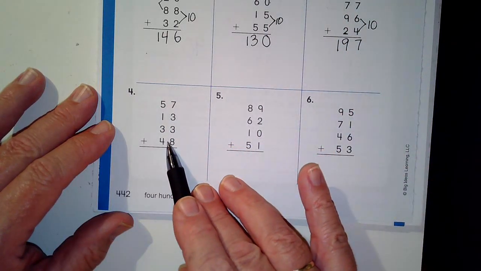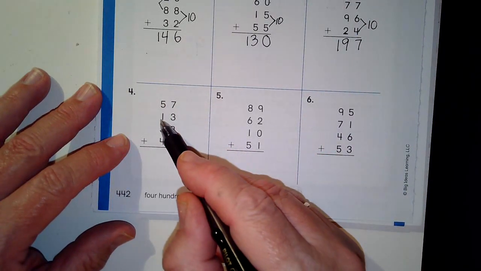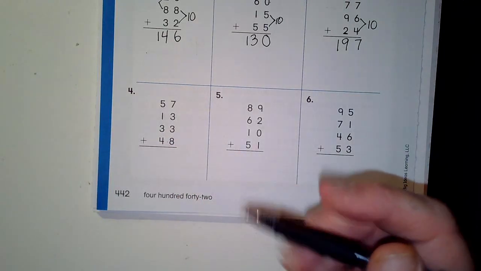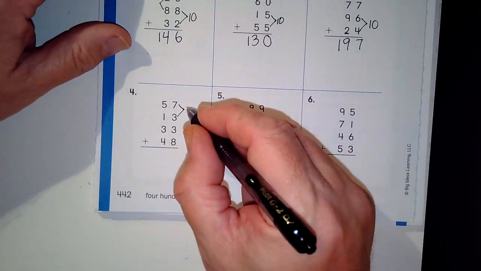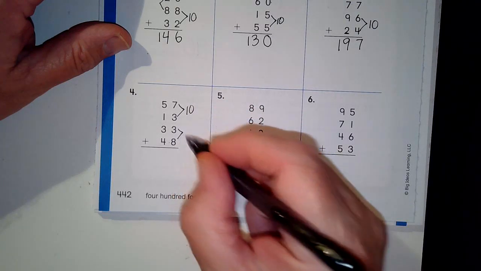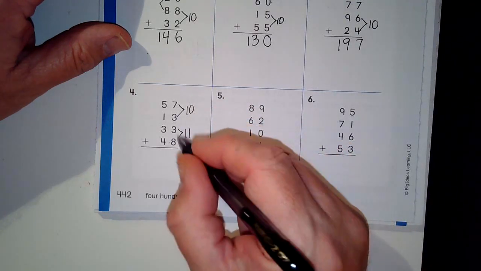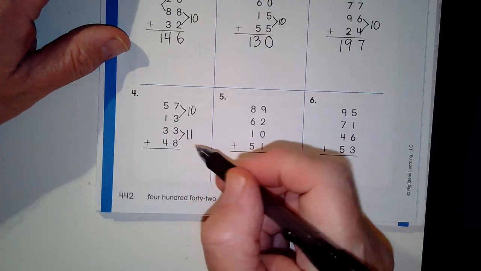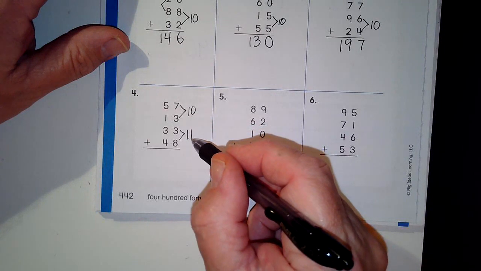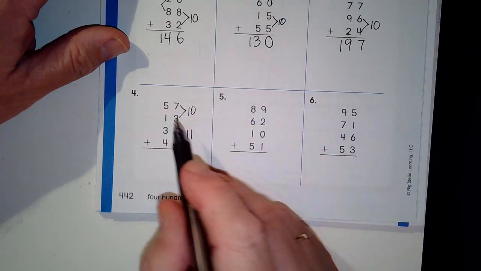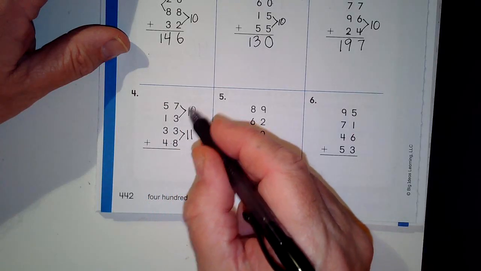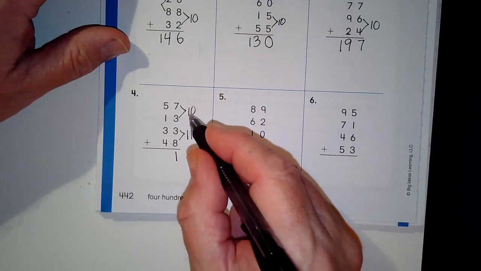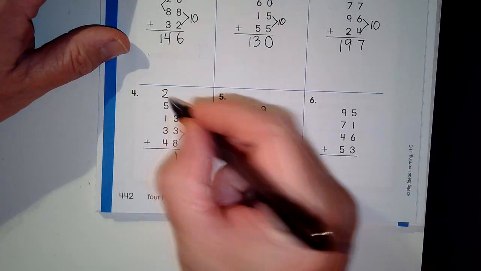Oh, and see, these were 3 two-digit numbers. Now I have 1, 2, 3, 4 two-digit numbers. 57 plus 13 plus 33 plus 48. Let's see if we have any compatible numbers here. I have 7 plus 3 makes a 10. 8 plus 3 makes 11. That's one more than 10, right? 8 plus 2 makes a 10 plus 1 more. So I have 10 plus 11. When I'm adding these numbers, I can count all the way up, or I can add up all of this, and my ones are going to be 1. And my 10s, I have 1 10 here and 1 10 here. So I'm going to add a 2 up here.